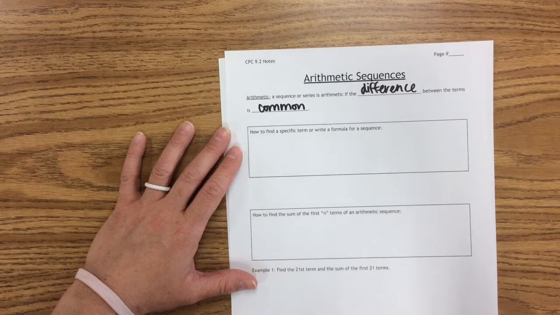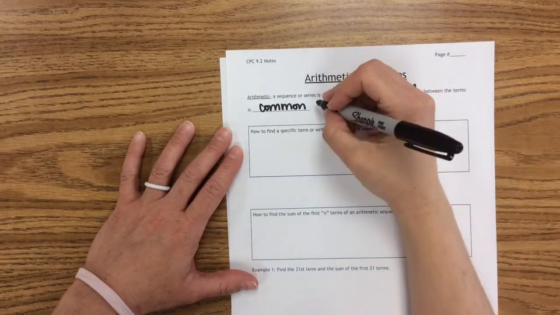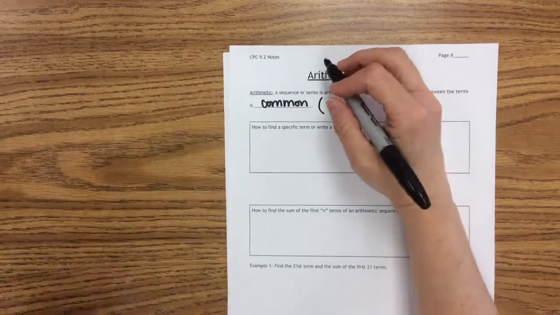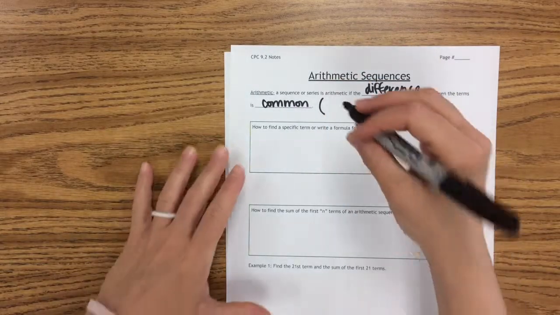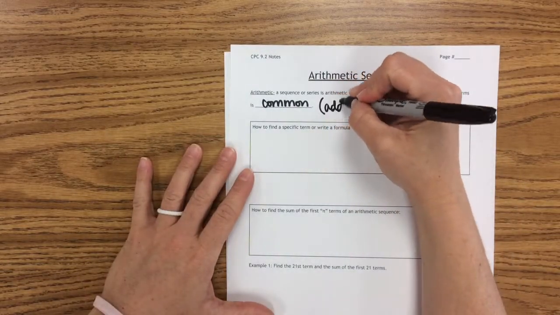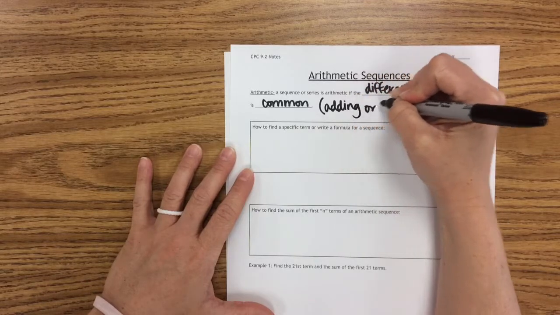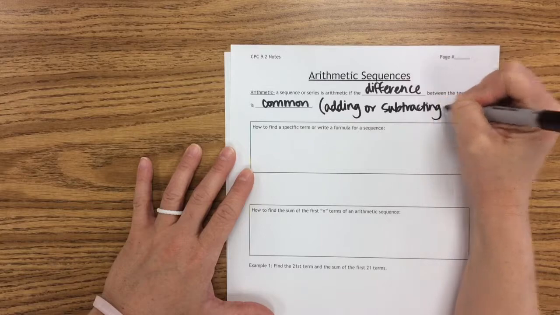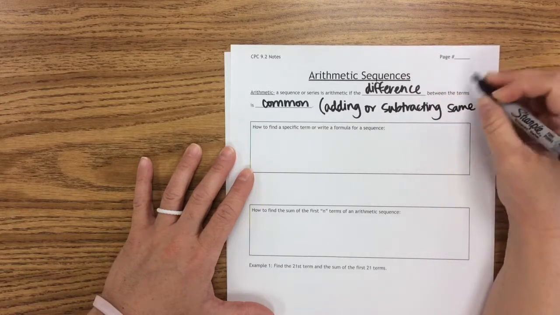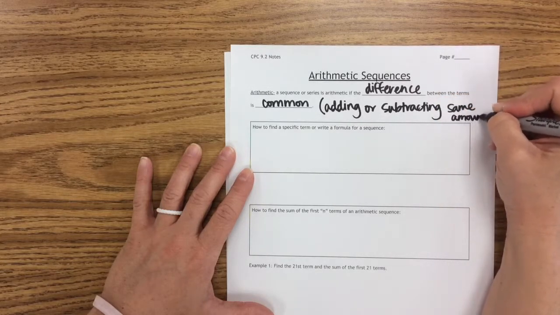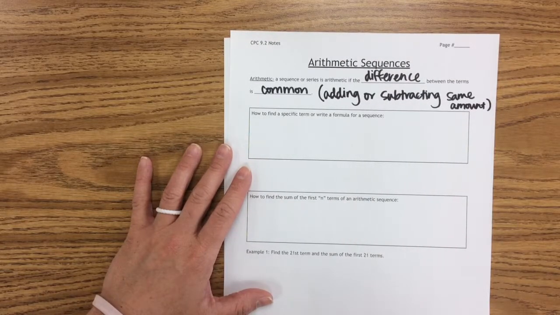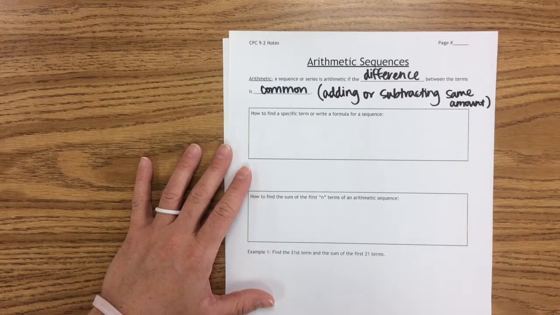When you're looking at arithmetic sequences, in a simpler definition, you're always adding or subtracting the same amount. So like plus 2, plus 2, plus 2, or minus 5, minus 5, minus 5. So you're always adding or subtracting the same amount to get to the next term.